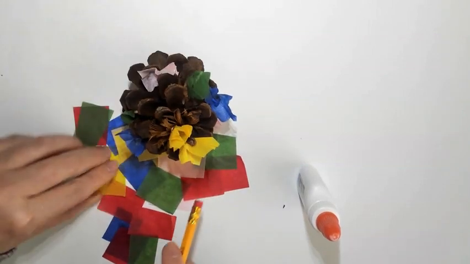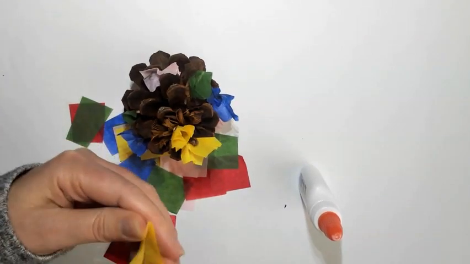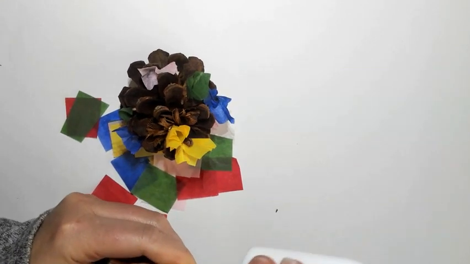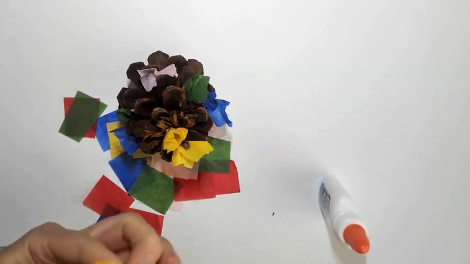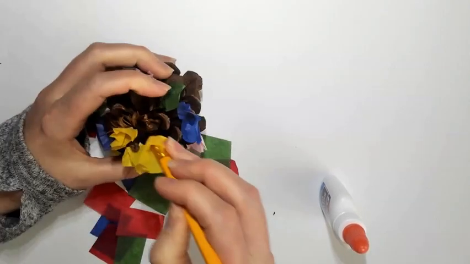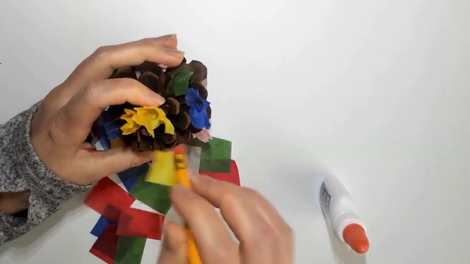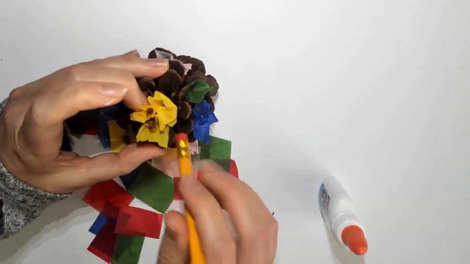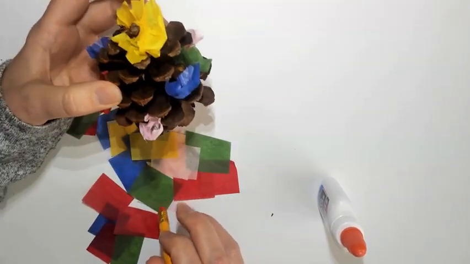And then I'm going to do one more on the other side. Put my glue on, and then stick it in there. And now I have on the top of my tree my Star of Bethlehem.